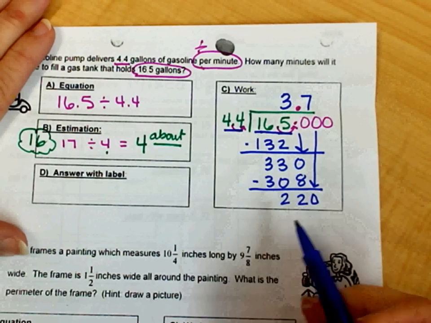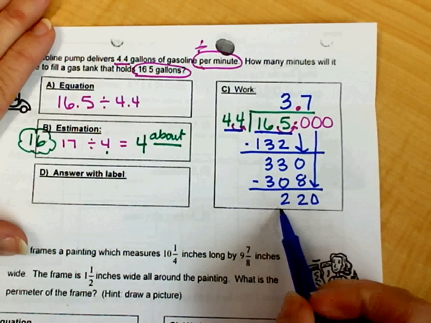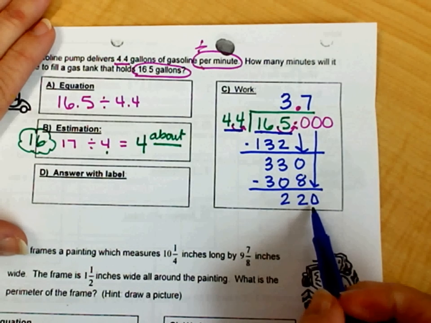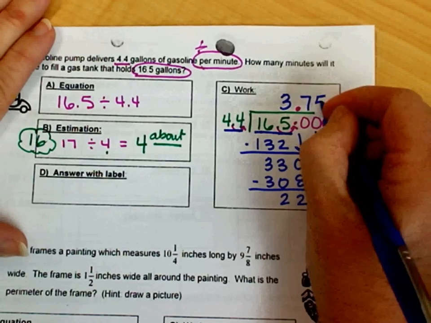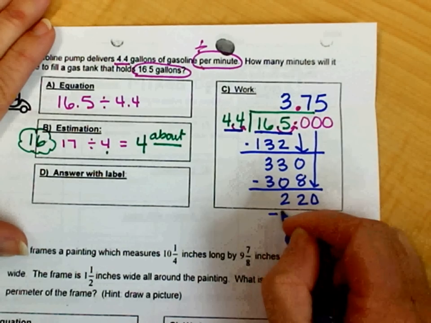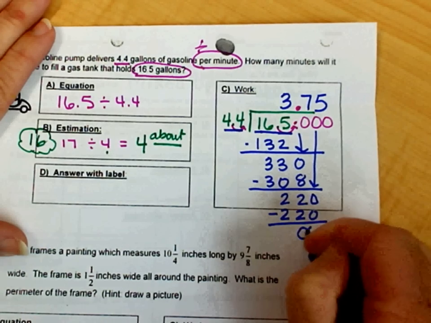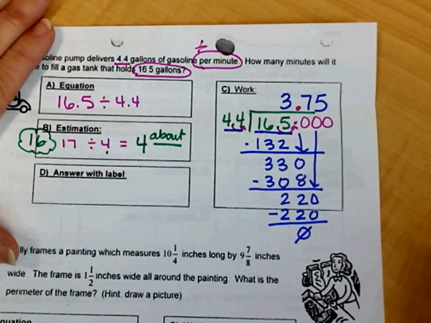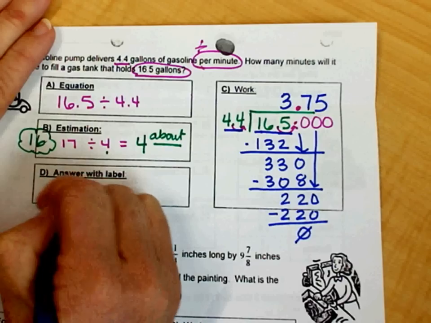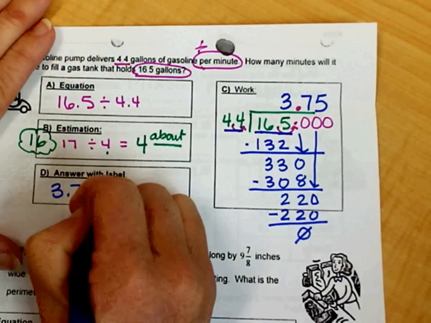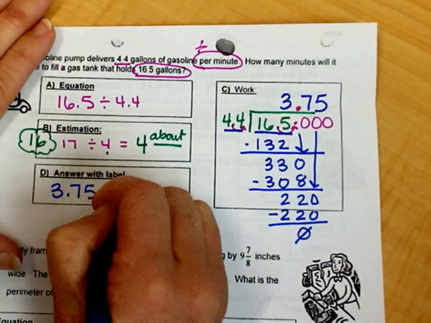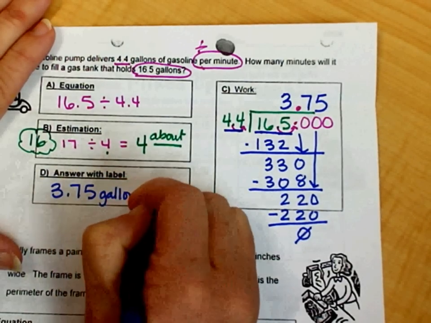So now I'm asking myself, how many 44s are in 220? If I do some side work, I get about 5 times, and it actually works out to be 220, and I zero out. So my answer is 3.75 gallons per minute.